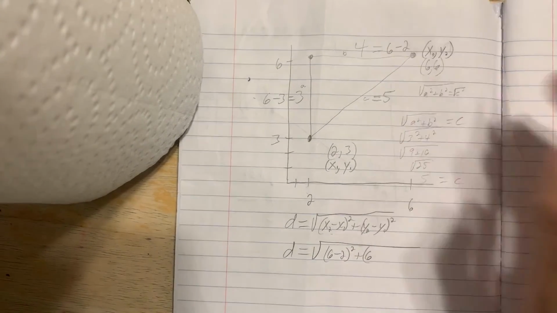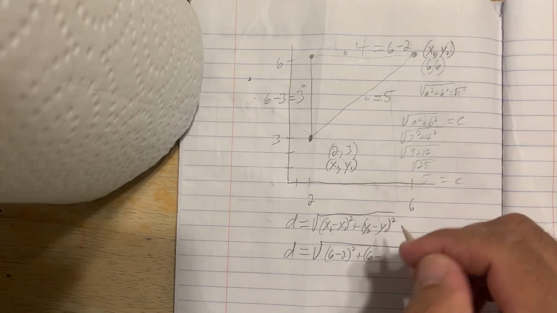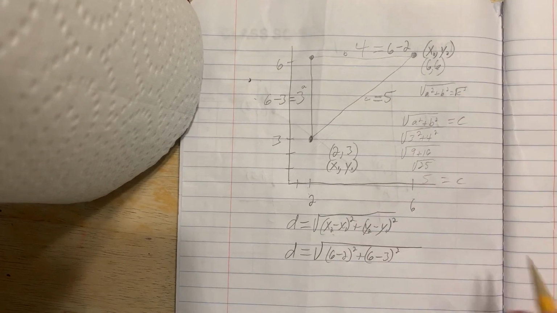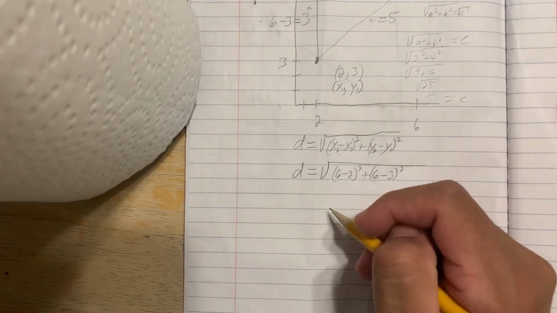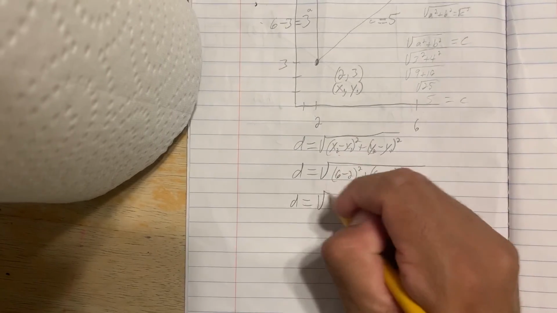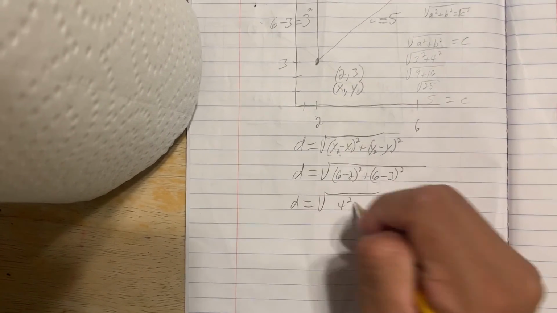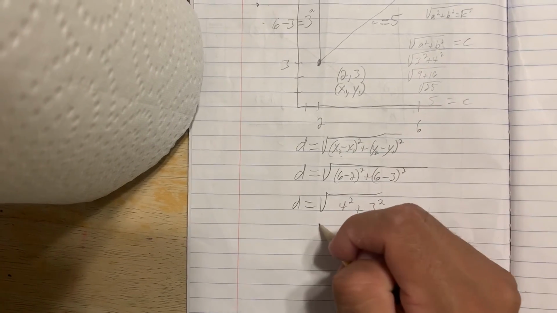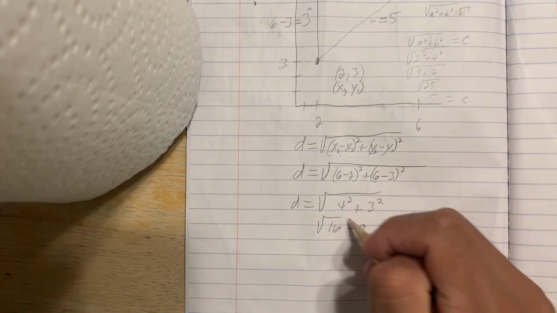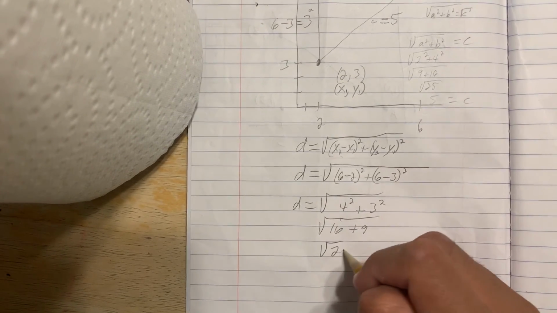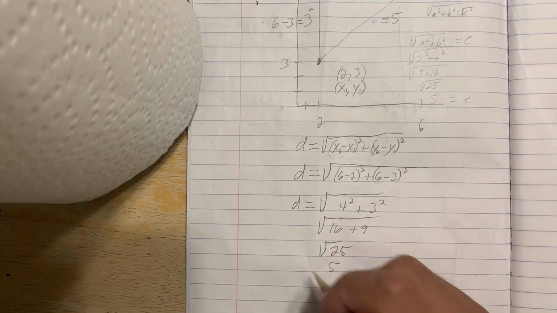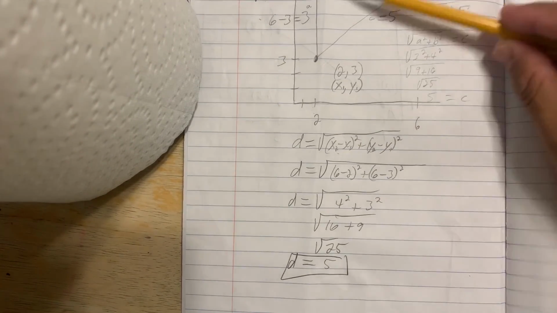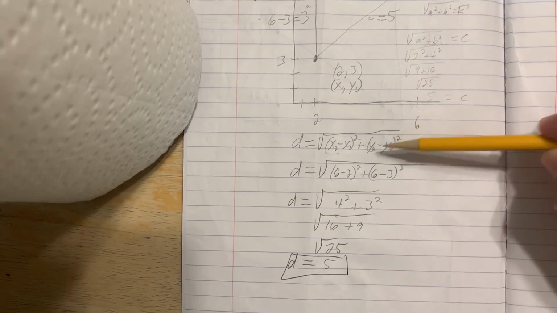I wish I hadn't used the same number, but it doesn't matter. So now my distance equals the square root of 6 minus 2, 4 squared, plus 6 minus 3, 3 squared. So it's 16 plus 9, then the square root of 25, and then it's 5. It was the same whole thing that we did with the Pythagorean theorem, because it creates a triangle. So that's what you're using this distance formula for.